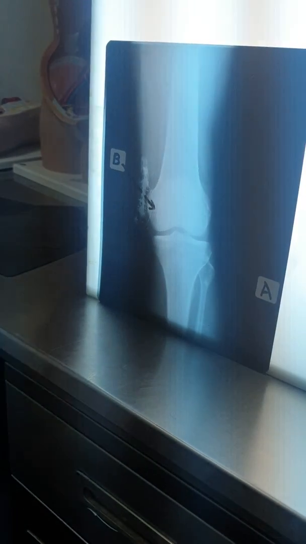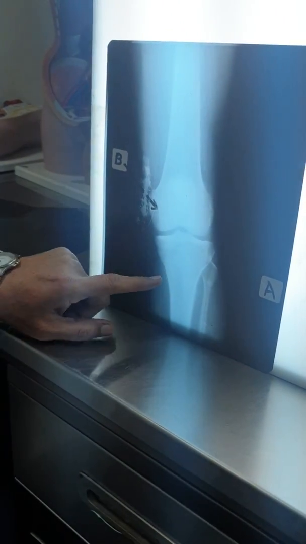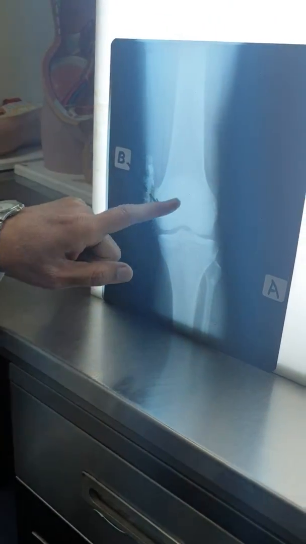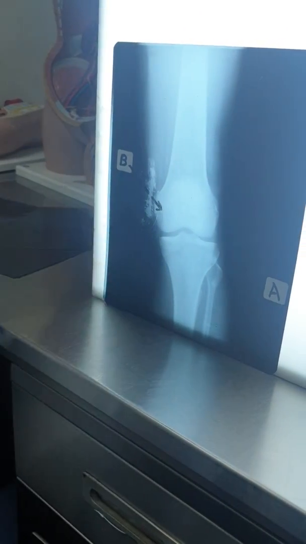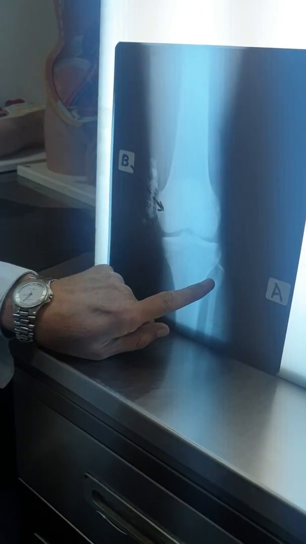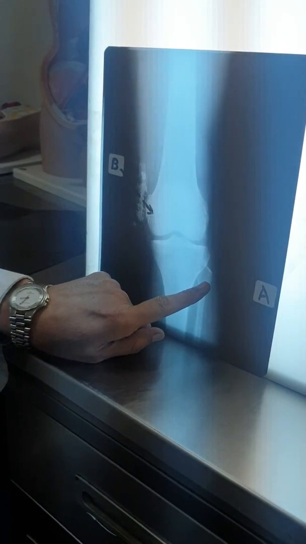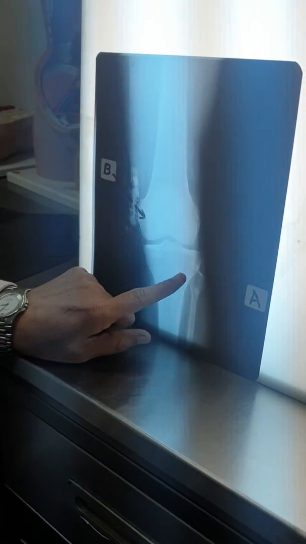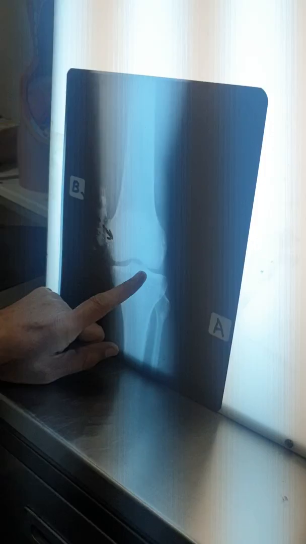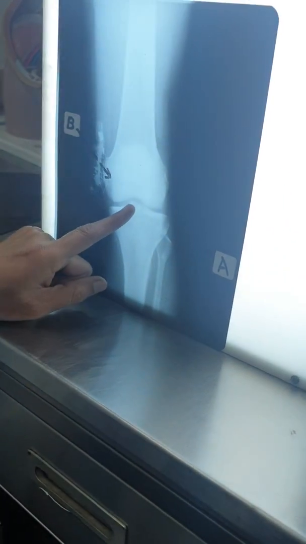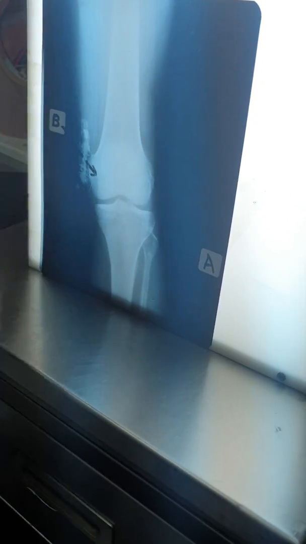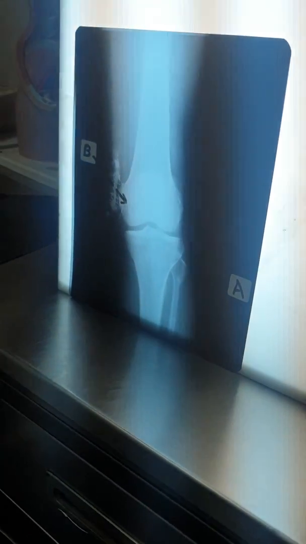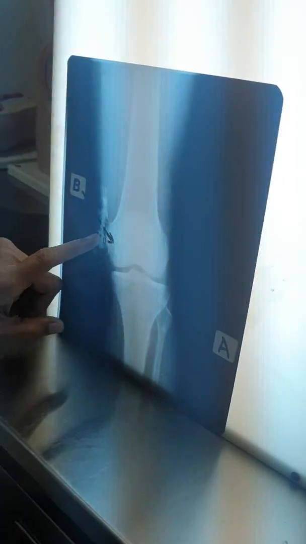Sometimes there's a gap between the lower end and this part. If I get some X-ray, I'll show you. Just identify the head of the fibula, the shaft of the fibula, the tibiofibular joint. These are the condyles of the tibia, two epicondyles, and the intercondylar space. Epicondyle, this and this.